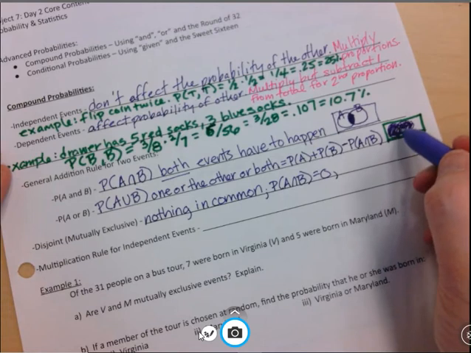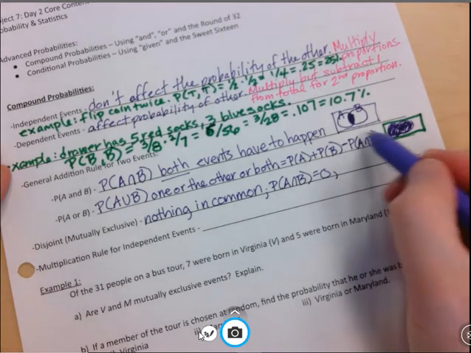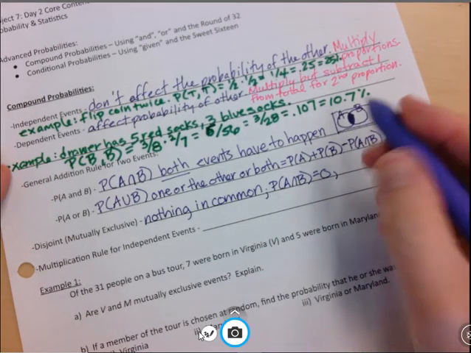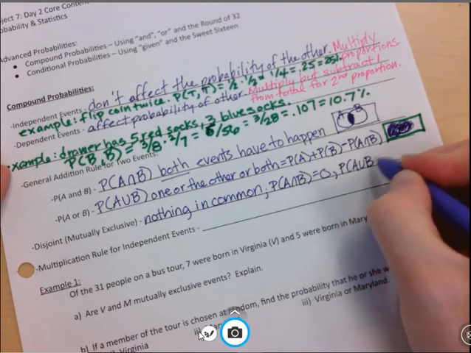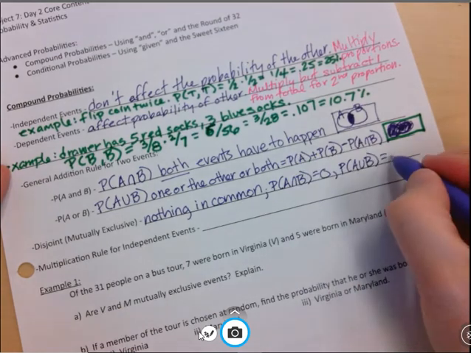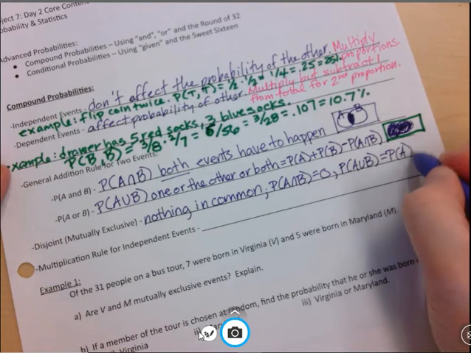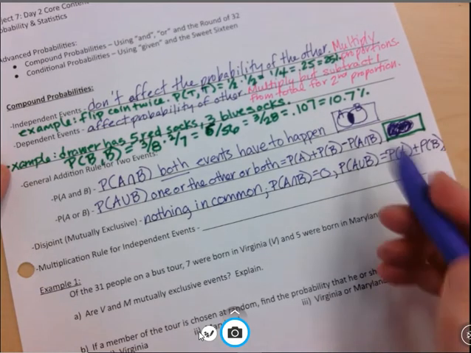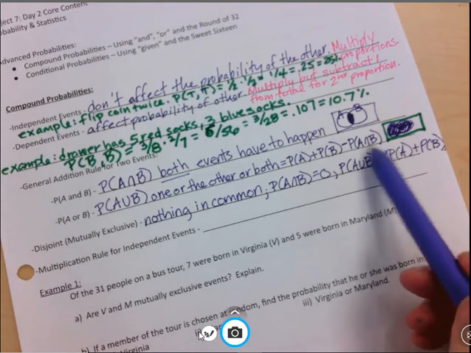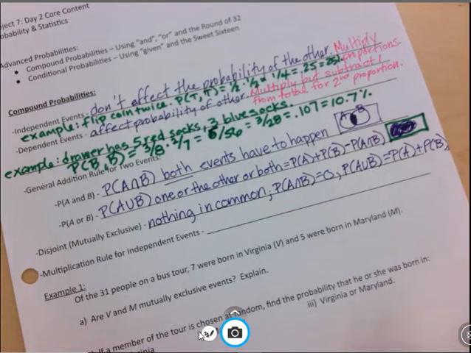And if there's nothing in the middle, if this here is 0, then we could say that the probability of A union B is the probability of A plus the probability of B. And that's only because the intersection of them is 0.